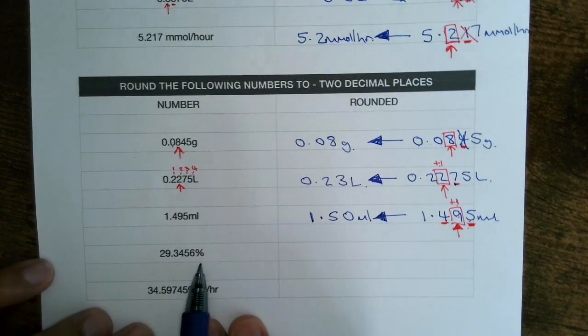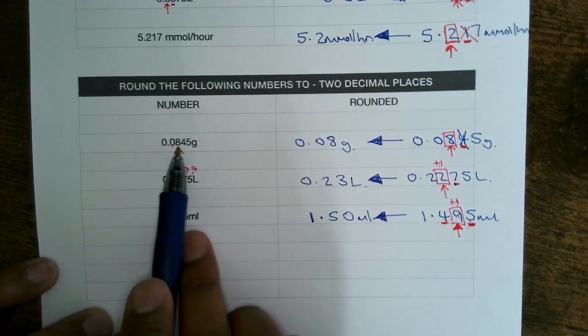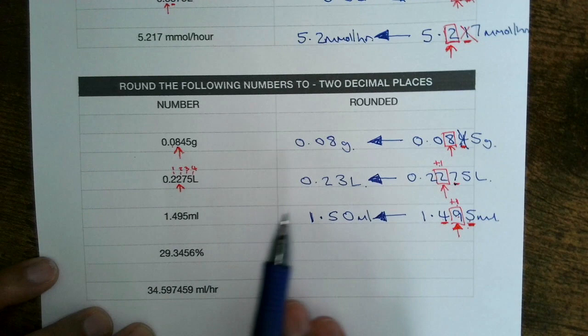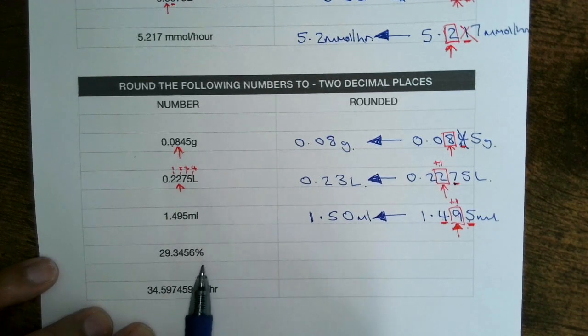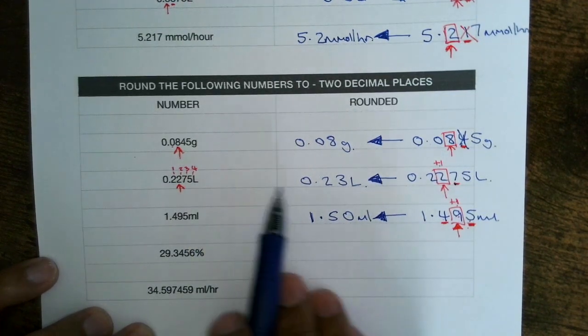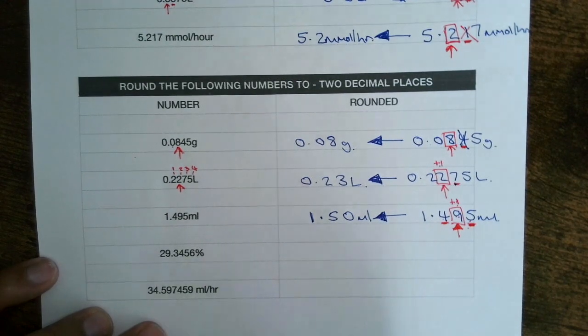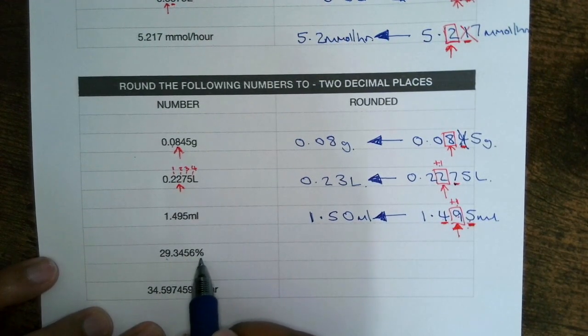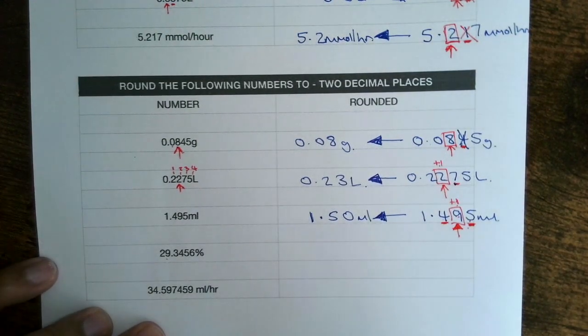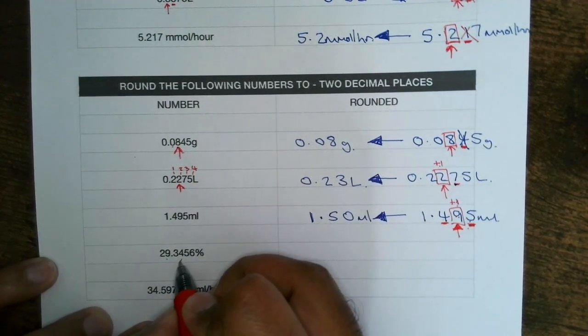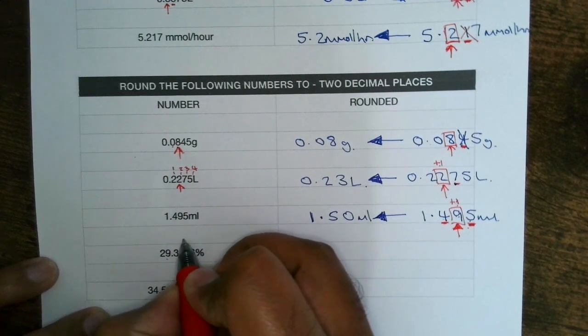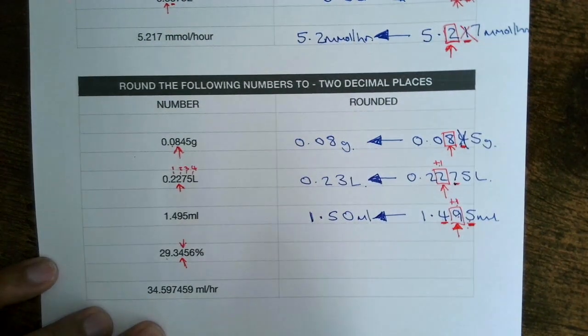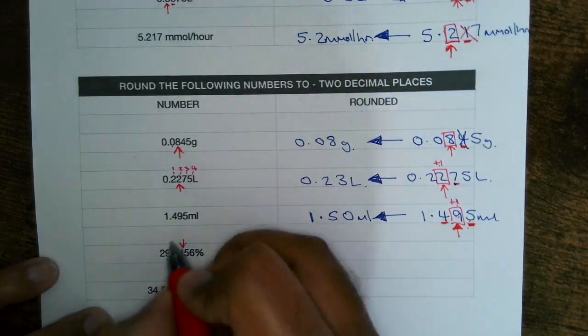Let's look at this one. It's a percentage number. Remember, it doesn't matter what the units are. If they're asking you to round to a specific number of decimal places, the same methodology applies, the same principle. So they want us to round 29.3456% to 2 decimal places. So you're going to find the second decimal place here. It's the number 4. That's the second decimal place.